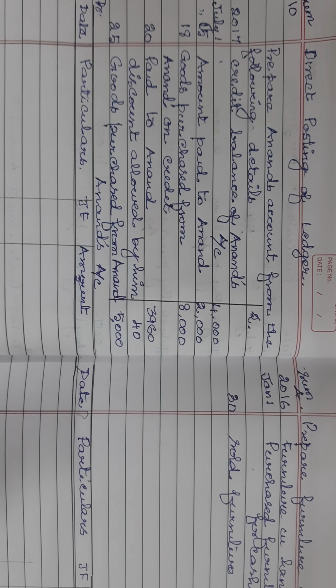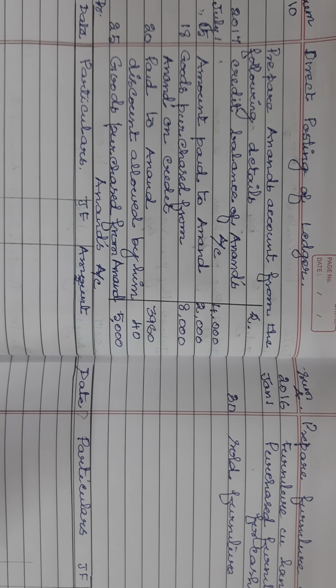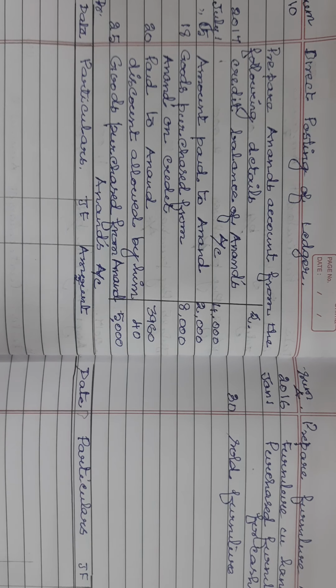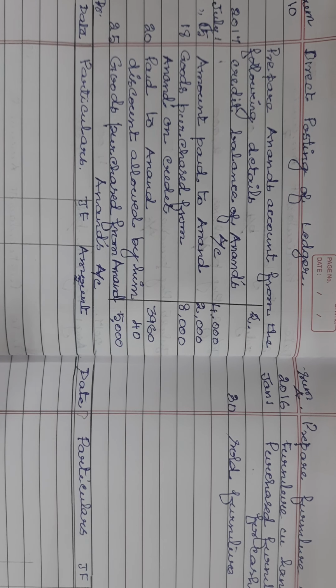A credit balance for a person means he is a creditor. That person's balance is on the credit side. It means the business has to make payment to that person. It is a liability for the business. So that is a credit balance.